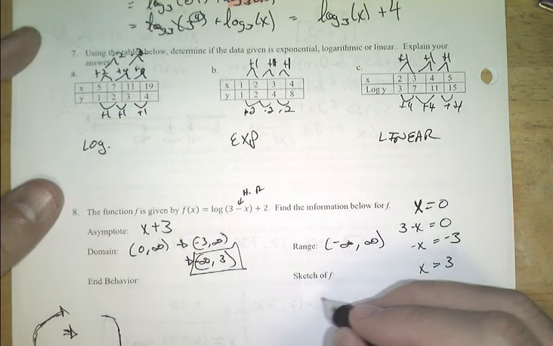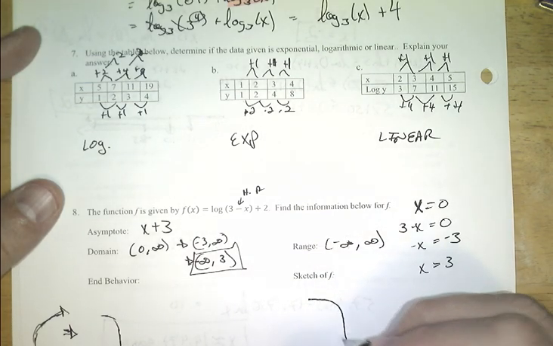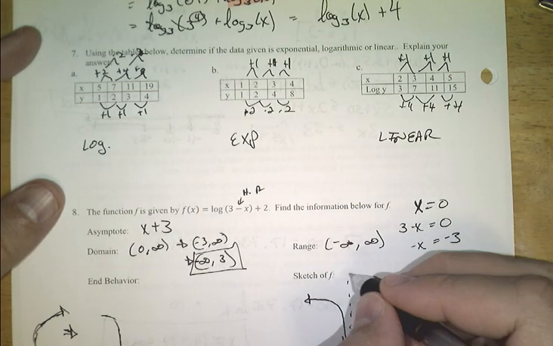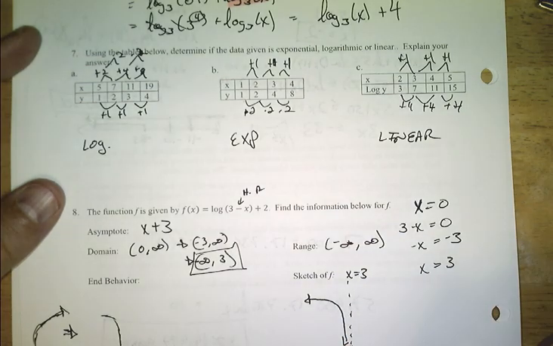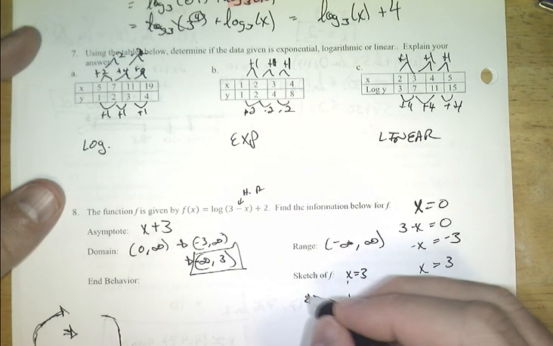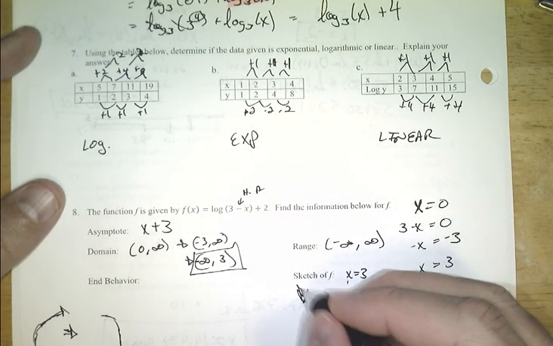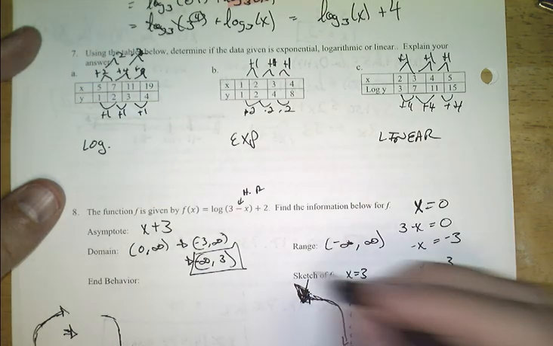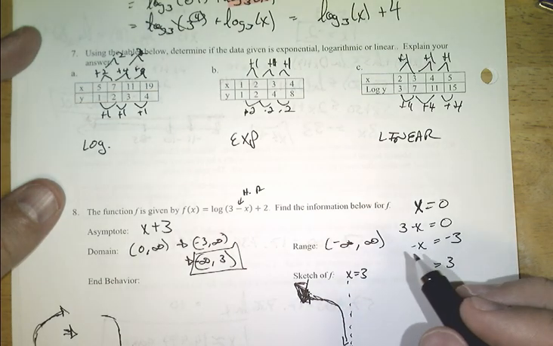We'll do it over here. So it gets reflected horizontally, so now we have this asymptote here. And this asymptote is at x equals 3. And this is going to go off to infinity in that direction. It's an ugly arrow, but there it is.